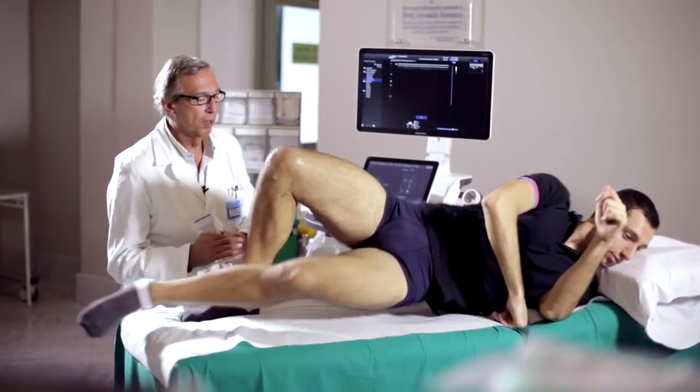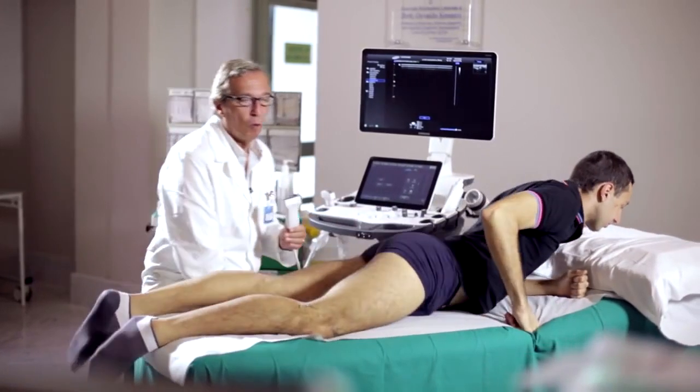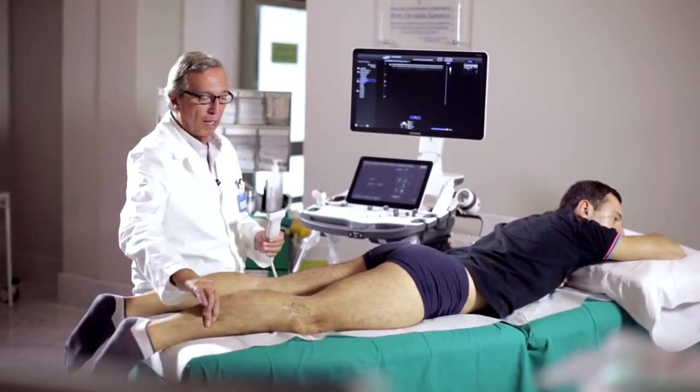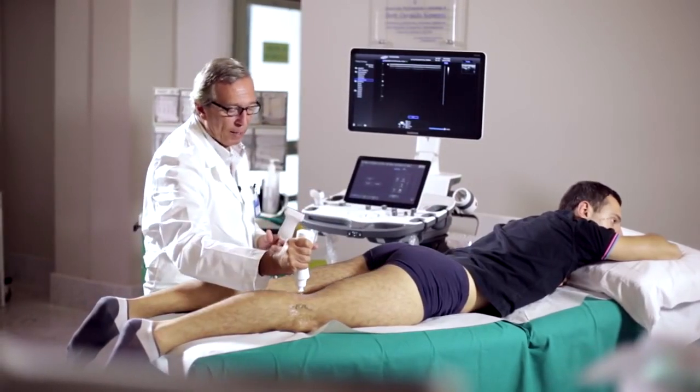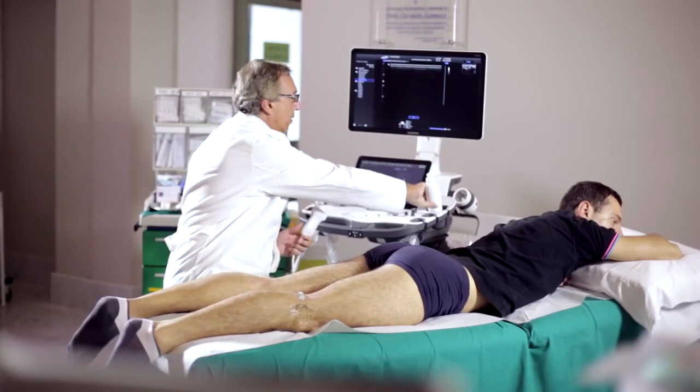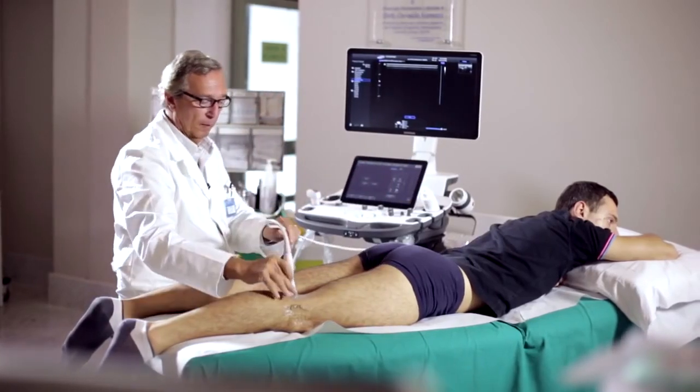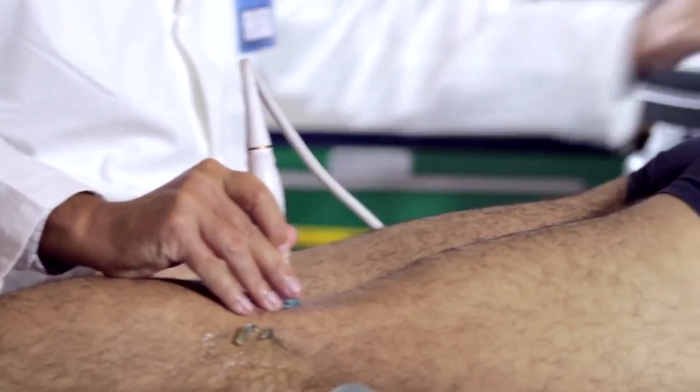Now we shall look at the last compartment, which is the posterior compartment of the knee. We will ask the patient to lie on his stomach in order to be able to scan this area. We will initially use axial scans. This allows us to find some very important structures.